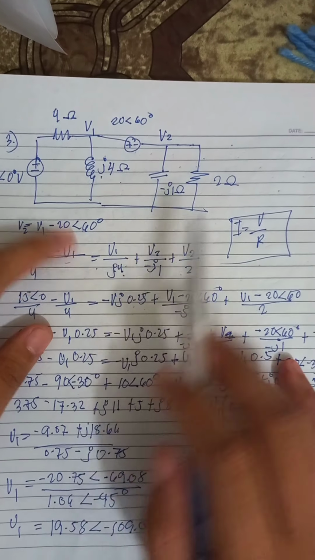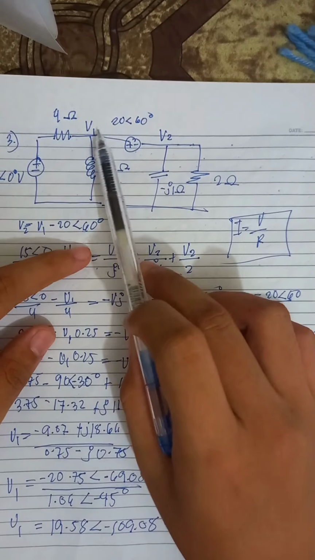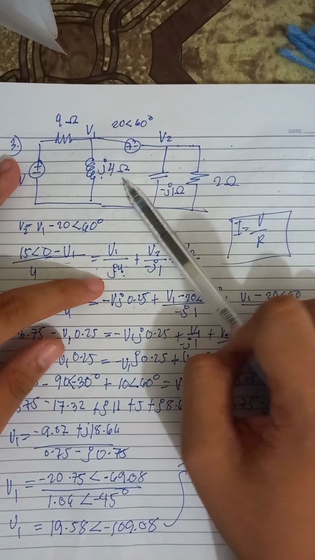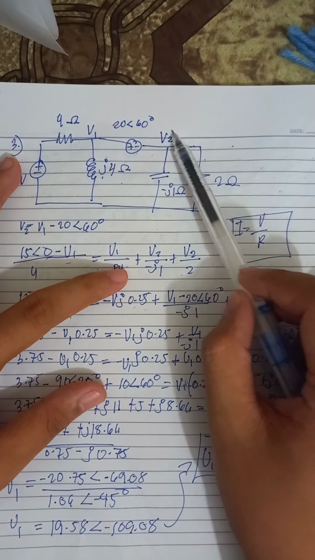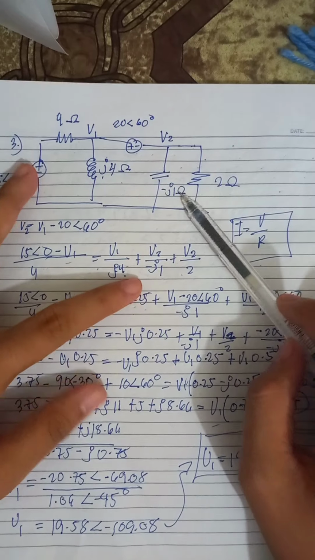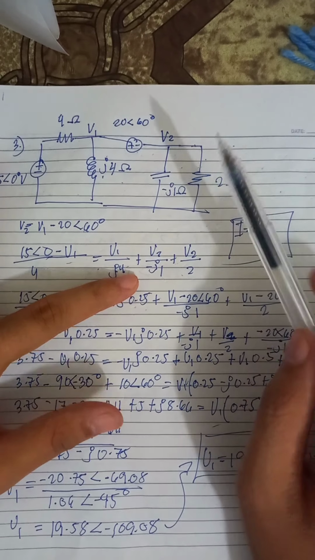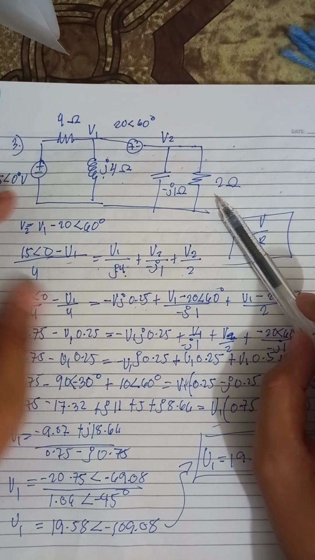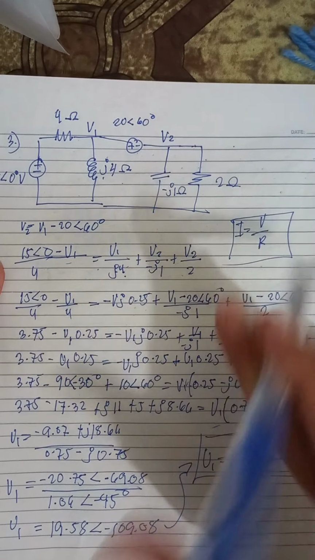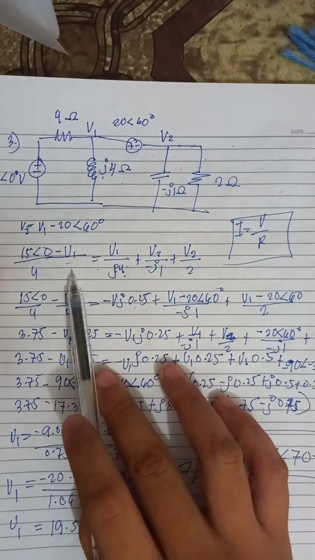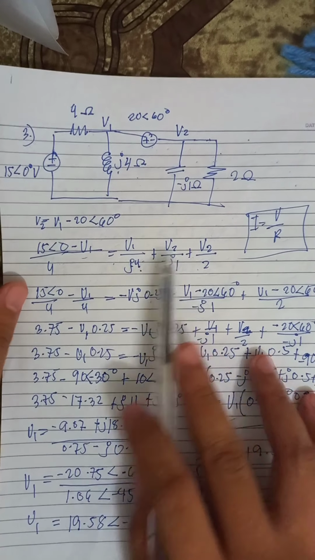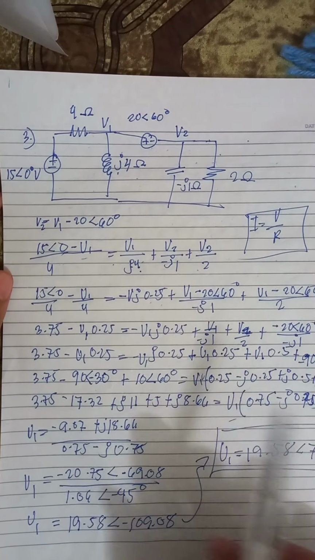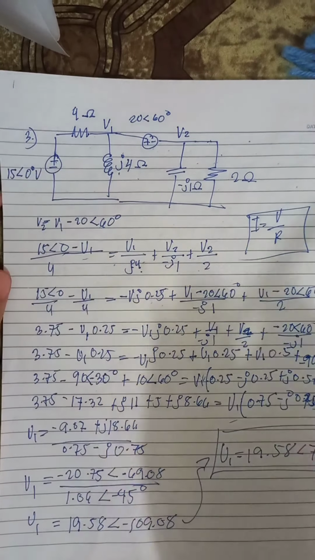And then second is voltage 1 here over the j4 ohms plus the voltage 2 over the negative j1 ohms, and the voltage 2 over 2 ohms. And so on, in getting the value of V1 and then also the V2.